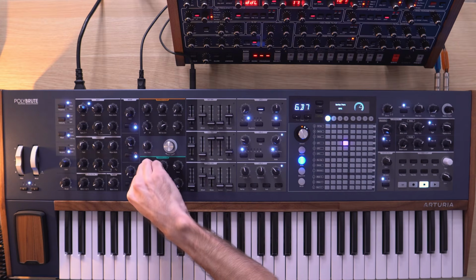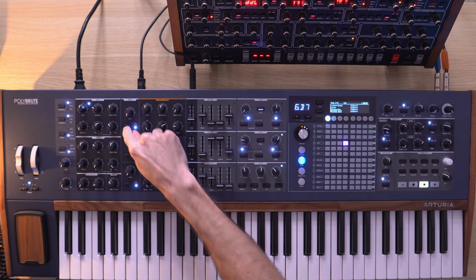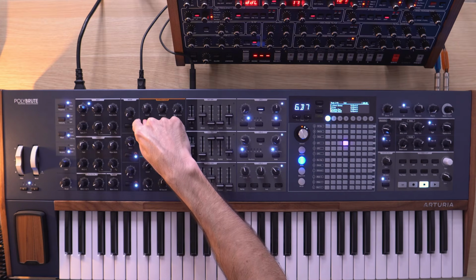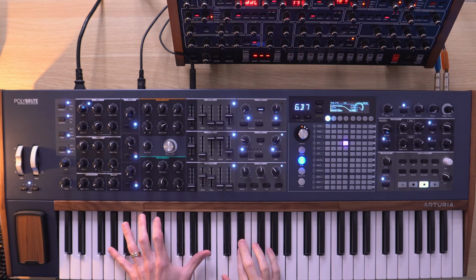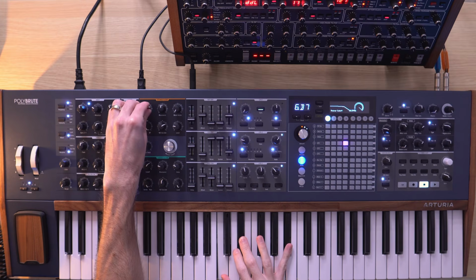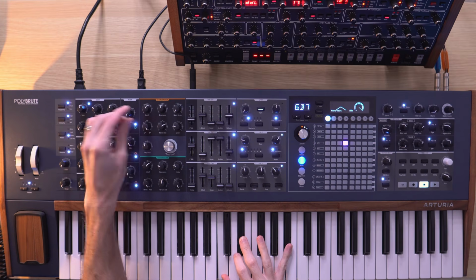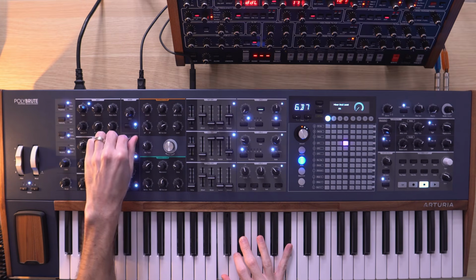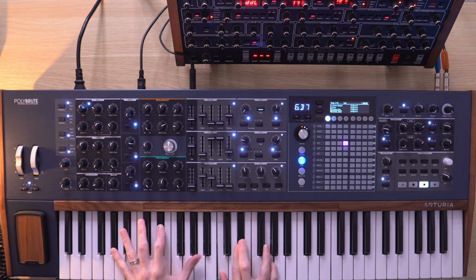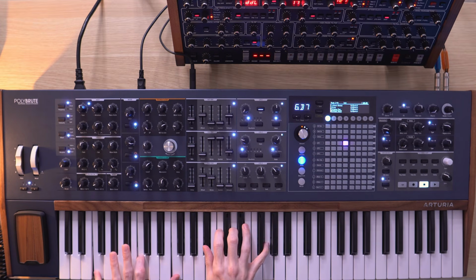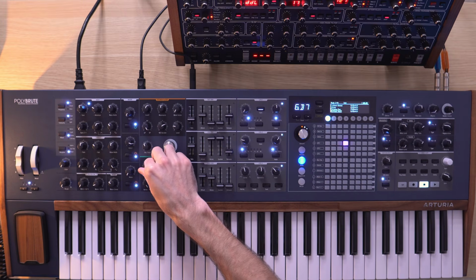So I'm going to run these oscillators through the two different filters. I'm going to send VCO1 through our Steiner-Parker filter. Make that a bandpass. And VCO2 is going to go through the ladder filter.